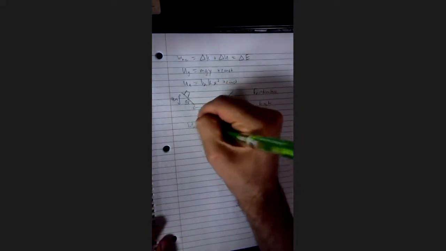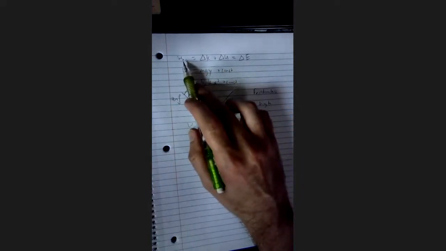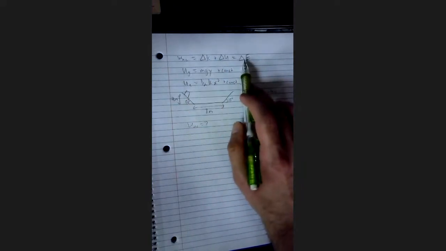So the first thing we have to do if we're working one of these problems is ask, is there any non-conservative work? If there is, then there'll be a number here. If there's not, it means that our change in energy in the object is 0. And so we can just use the fact that if you add these two changes together, you have to get 0.